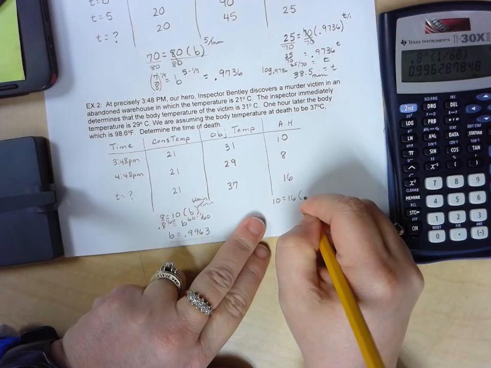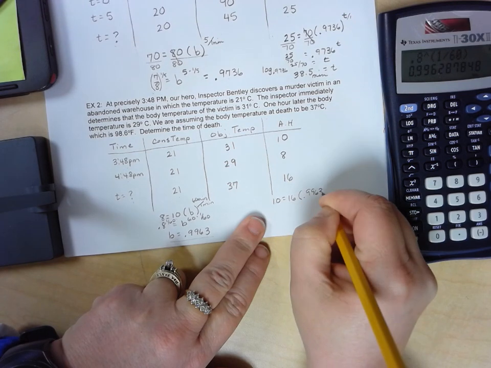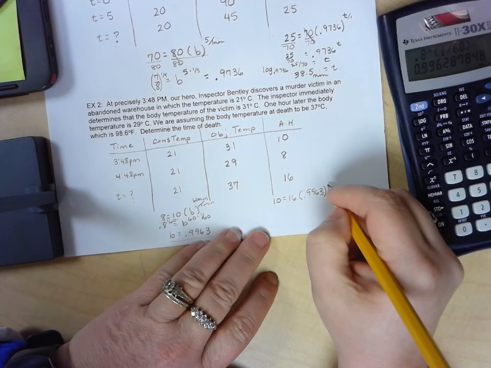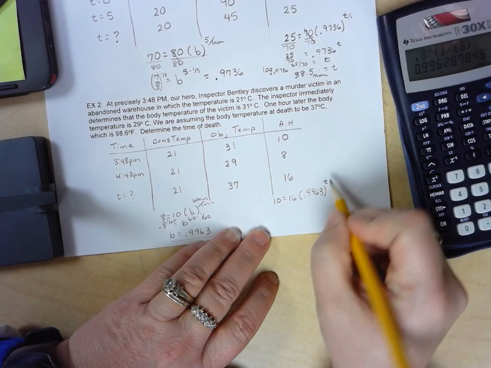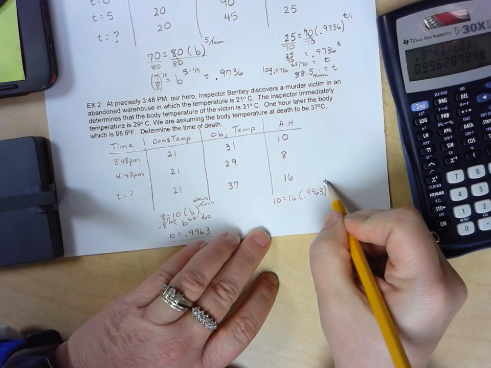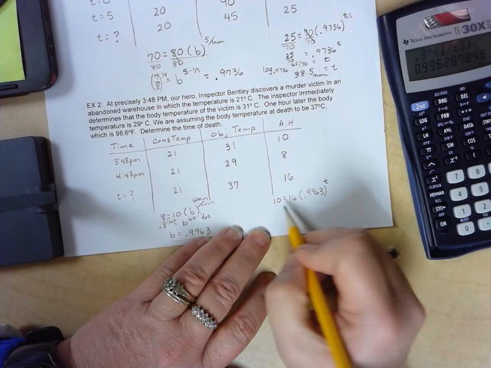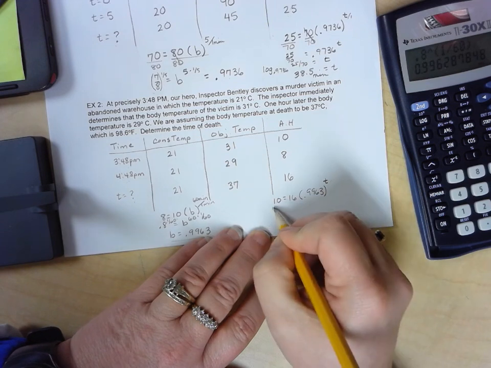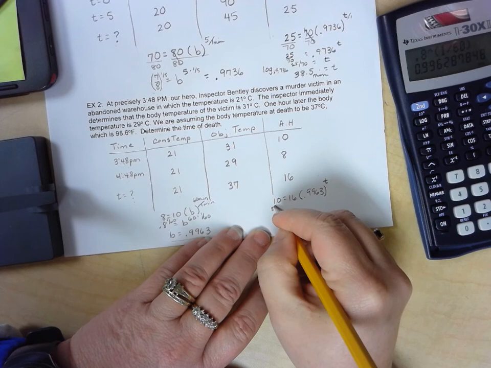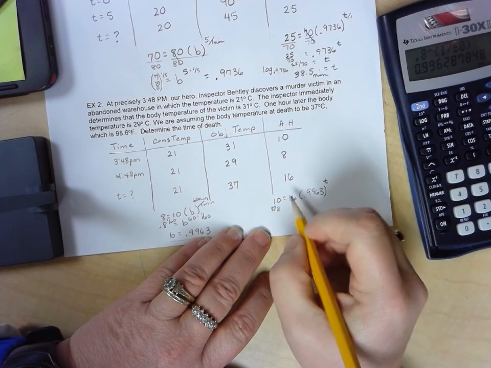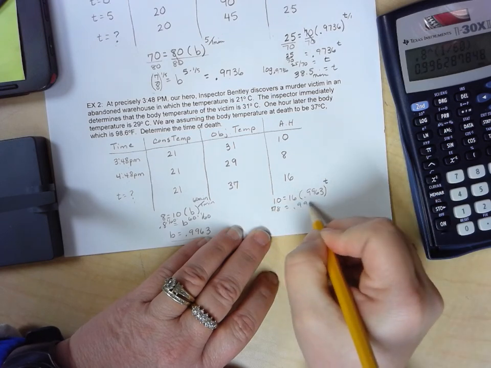0.9963. I'm looking for the time, that's my unknown. I know that it's going to be in minutes, and of course it's over 1. We'll divide, 10 divided by 16, 5/8 equals 0.9963 to the t.